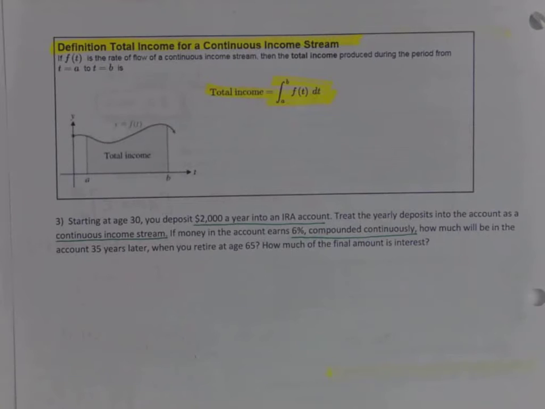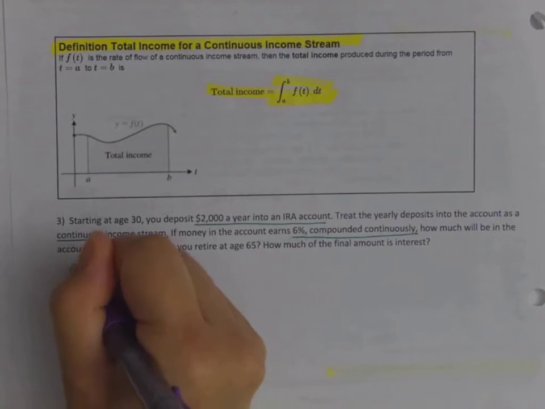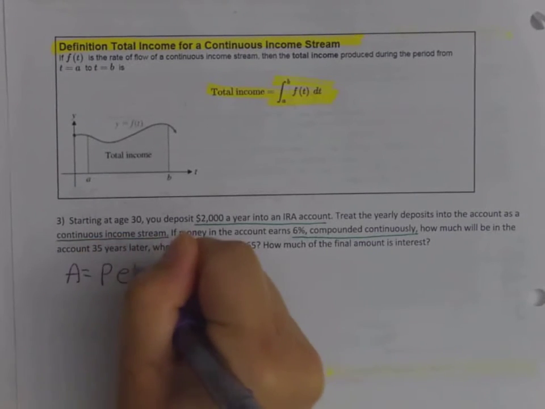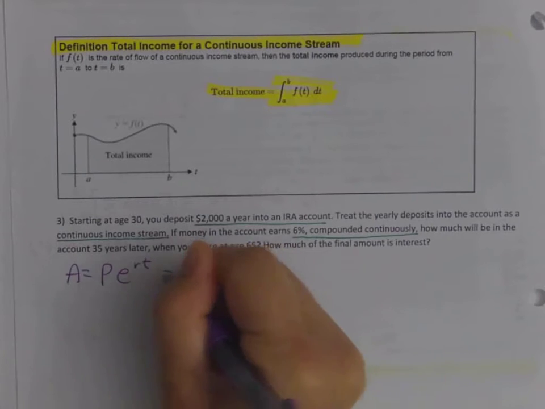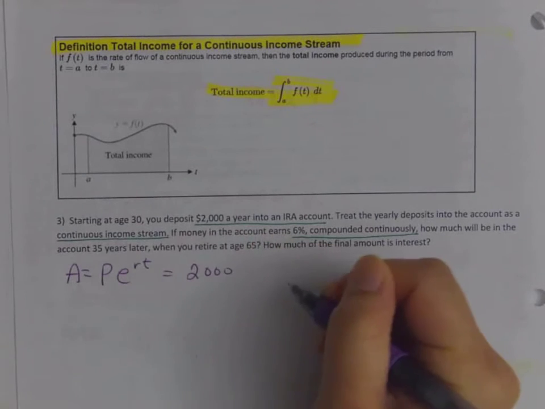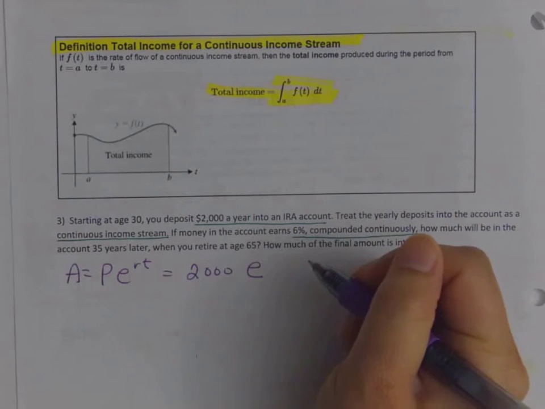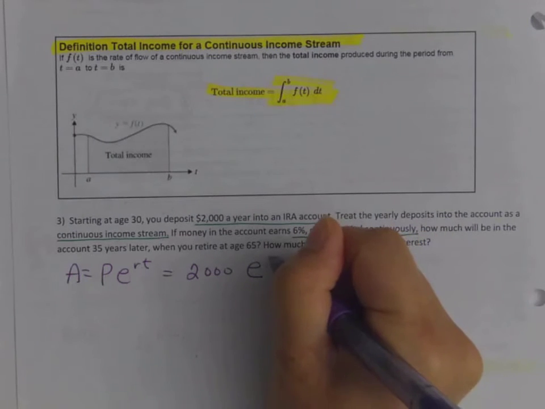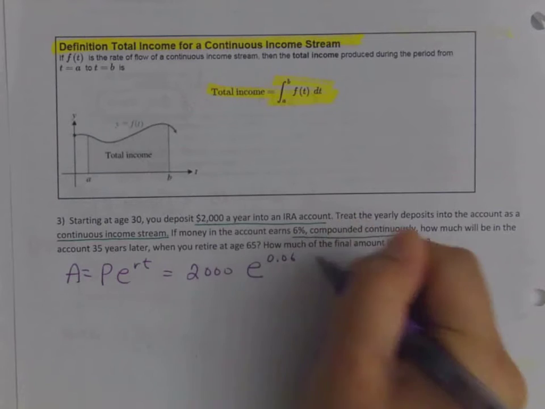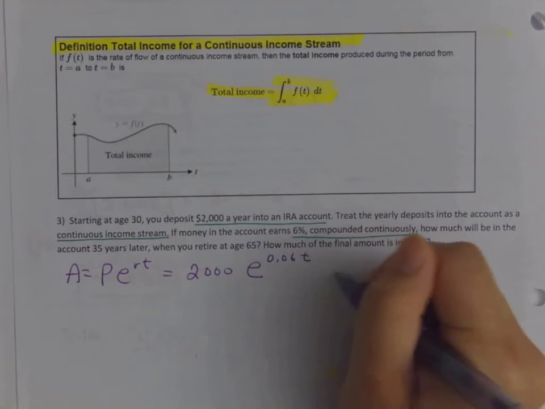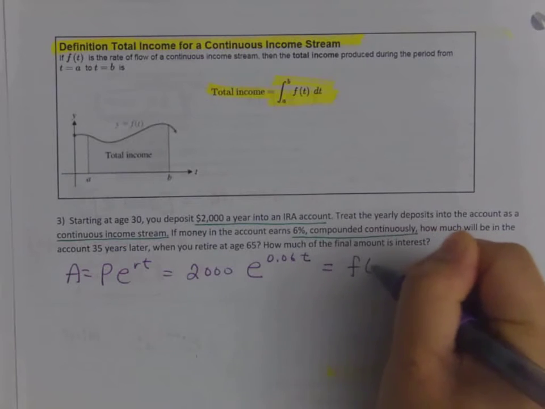So because it's continuous compounding, we're going to treat this with A equals Pe^(rt). So we have $2,000 e^(0.06t), with 0.06 for the interest, and t is going to become our function.